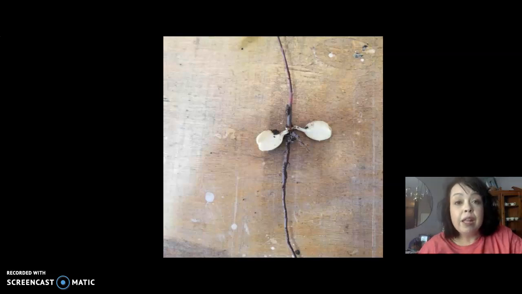So if you do, be like a scientist, take your notebook, make some notes, draw some pictures, and share them with me.